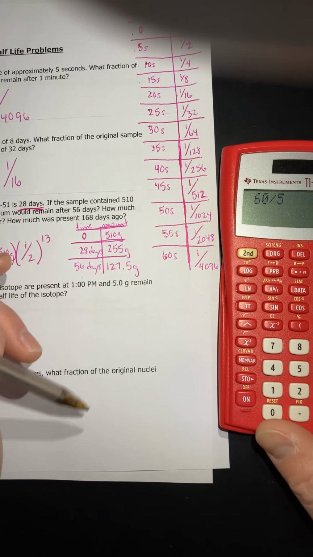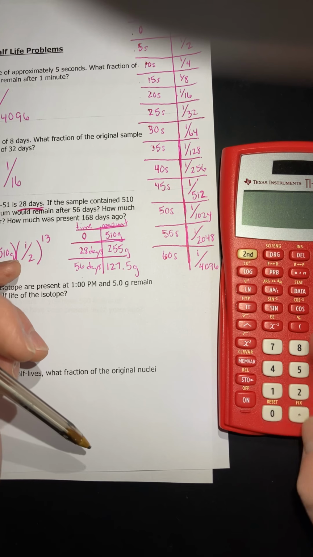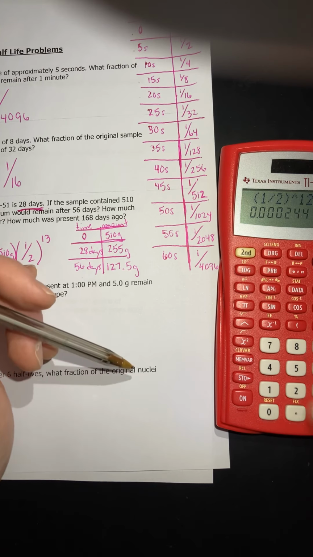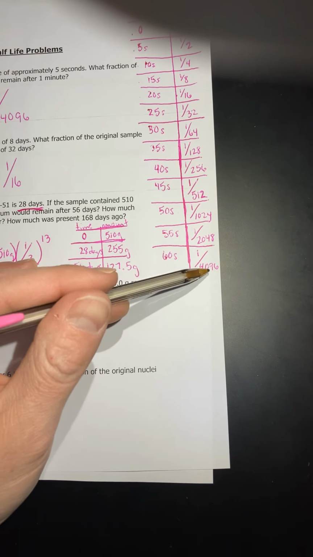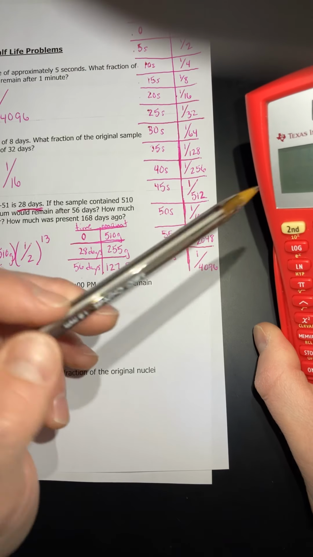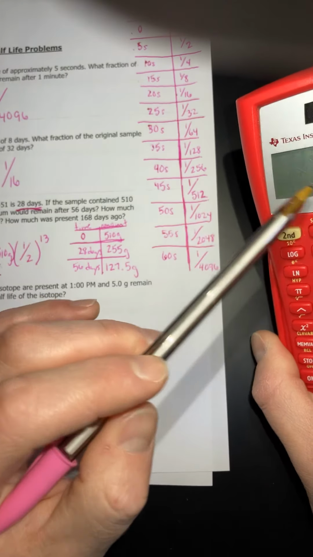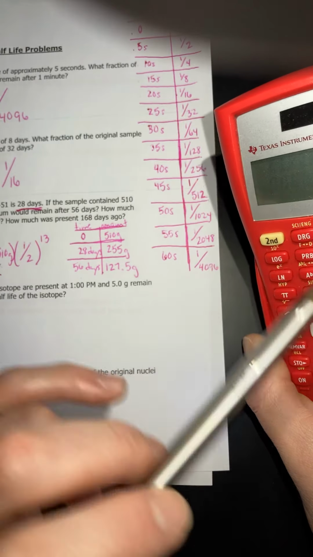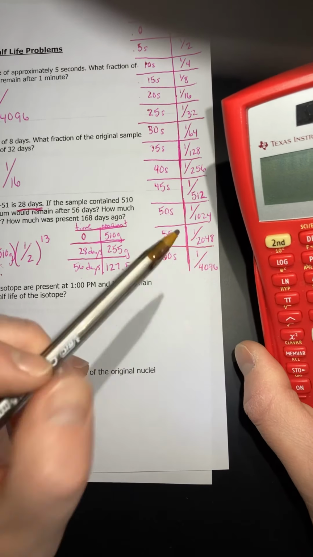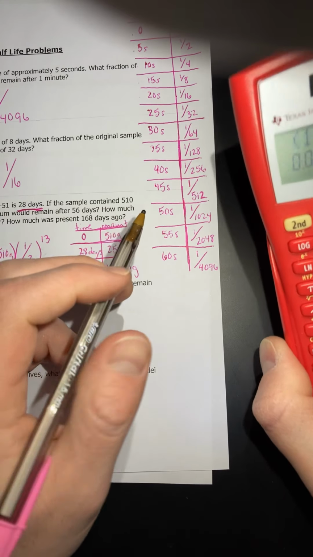Well, if I do the same thing, 1/2 to the power of 12, okay? 1 over 4,096, that's the decimal equivalent to it. Okay, so some calculators you can actually change that around to where it'll actually give it to you in fraction form.